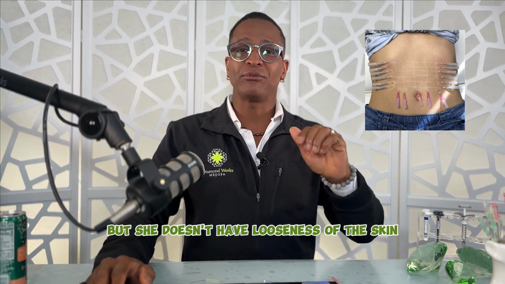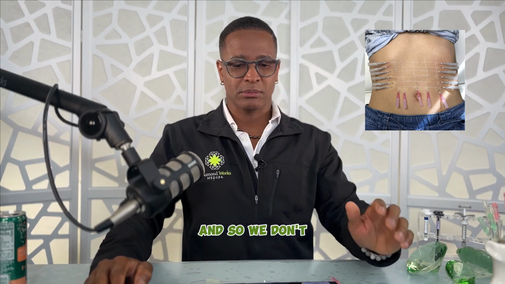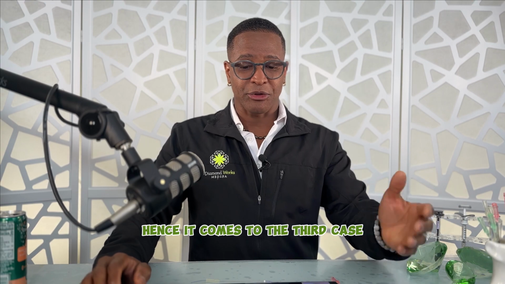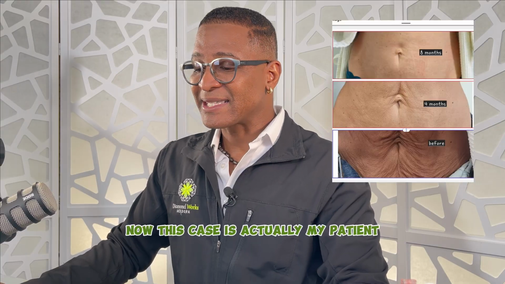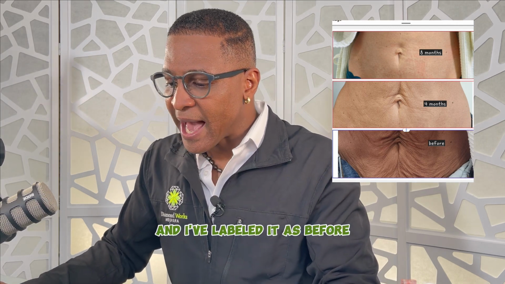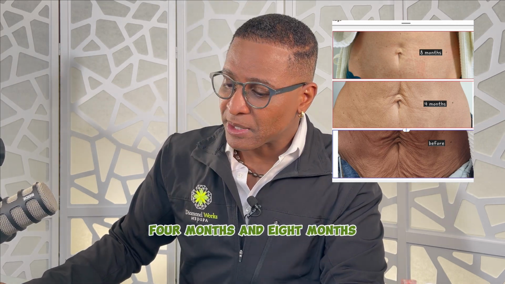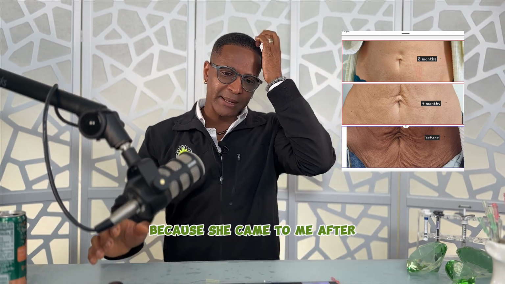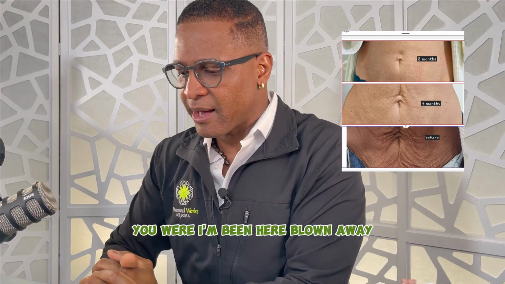But she doesn't have looseness of the skin, and so we're not looking to lift the skin in general. Hence, it comes to the third case. Now, this case is actually my patient, and I've labeled it as before, 4 months, and 8 months. So, Cody, I don't believe you know this individual because she came to me after you had been here.